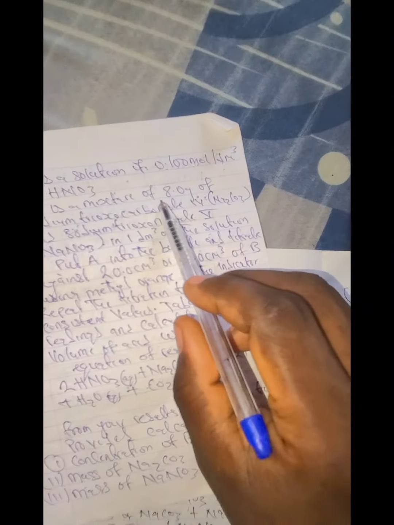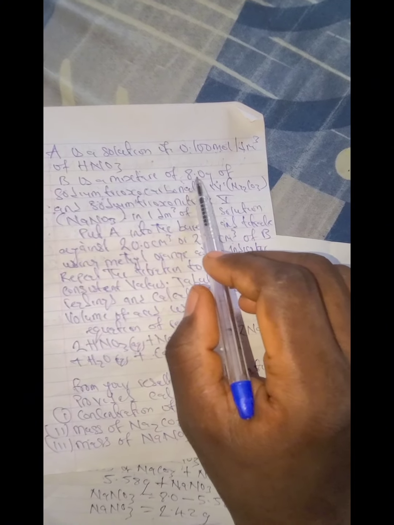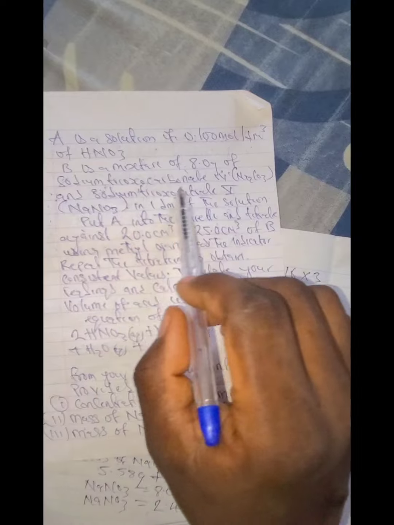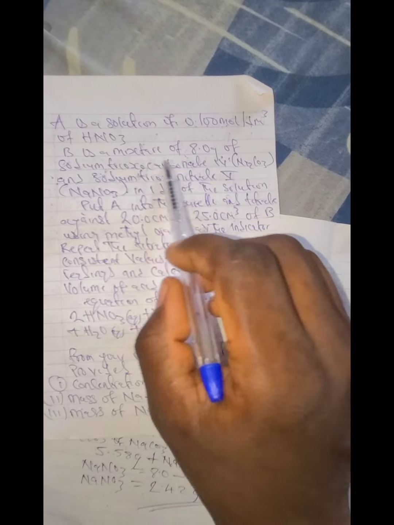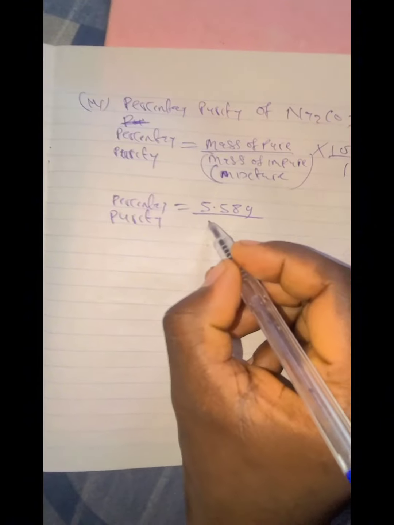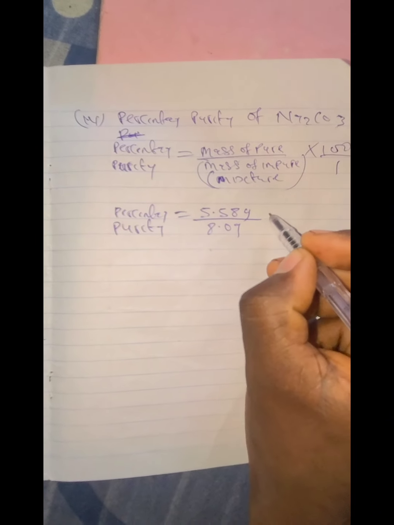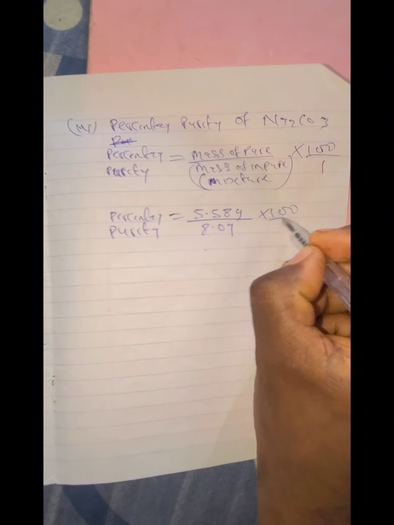What is our mass of impure in the equation? The mass of impure in the equation is 8.0. I told you that the mass of impure is the mass of the mixture. That is the impure, the mixture. So 8.0 gram times 100 over 1.